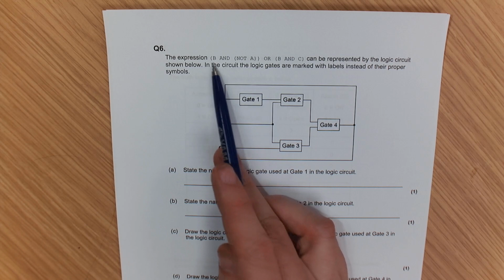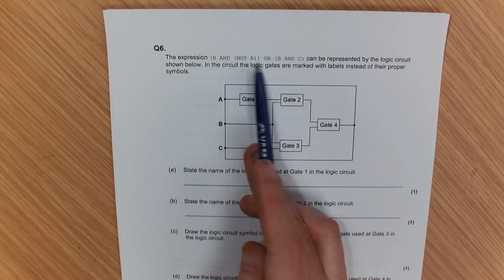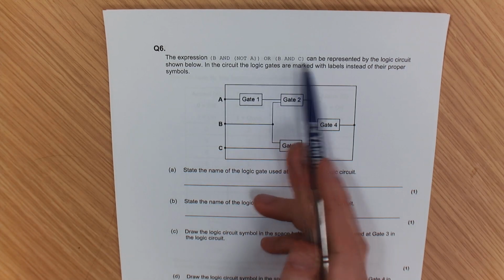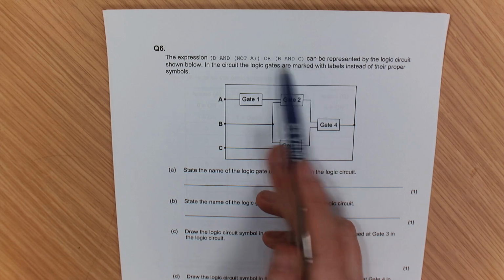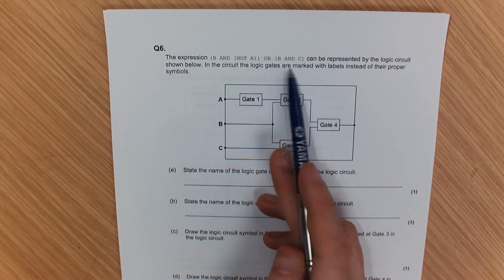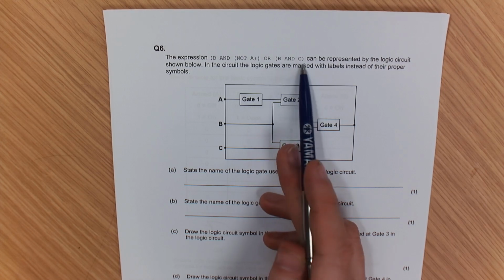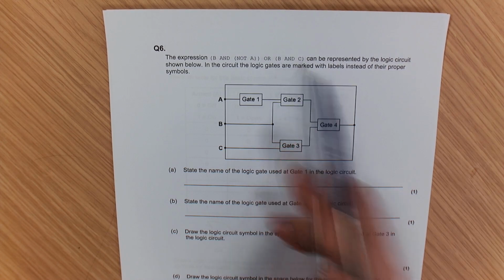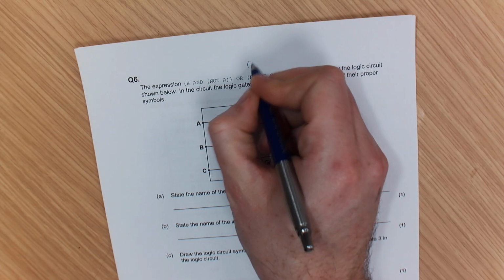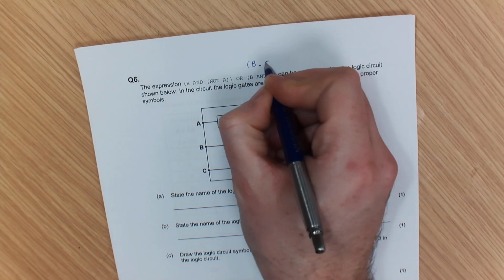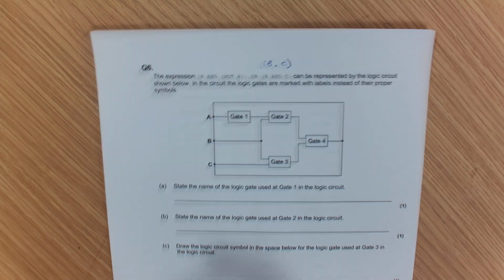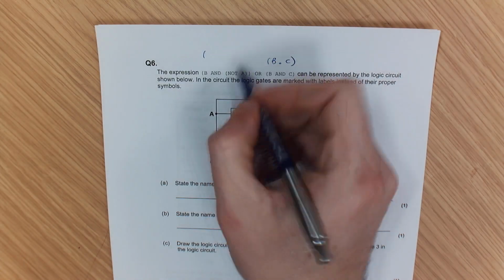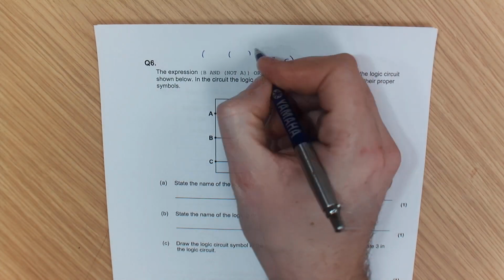So what I've got here is B and not A, or B and C. So B and C, I'm going to work on this first. What symbol do we use for AND? So I'm going to go B dot C there. And again, I'm going to open these brackets here. I'm just going to write it exactly as it is.